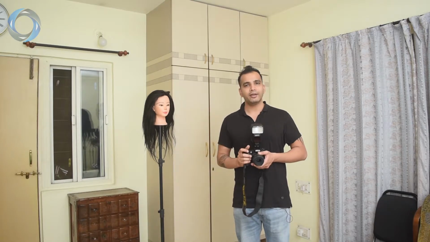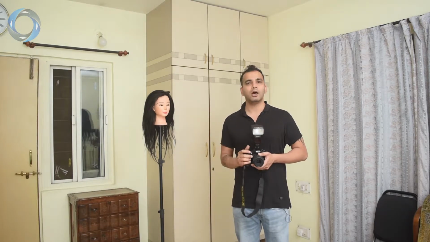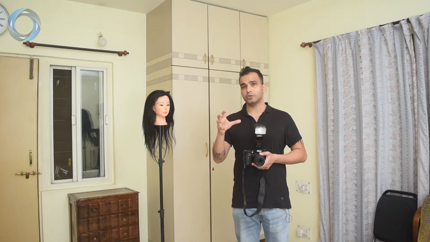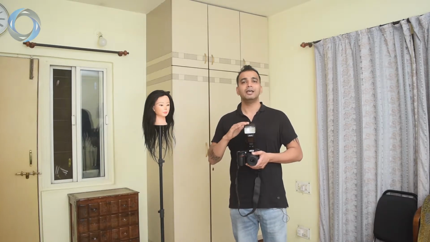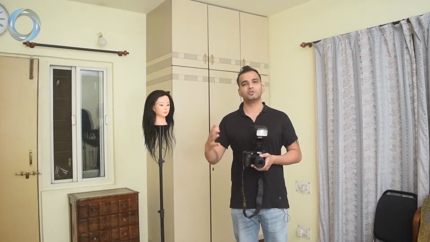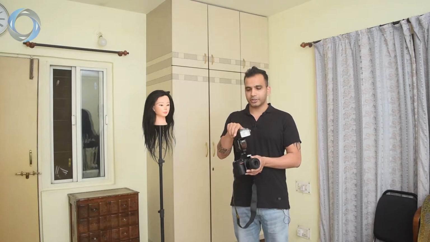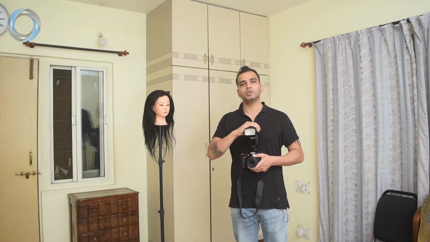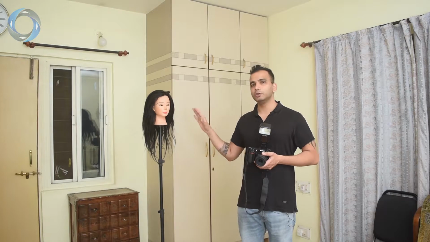First of all, we've got our mannequin here. We're going to take a few shots with this mannequin, and we're going to be using one of the most important functions that your flash has, one of the functions that really makes an external flash way more superior than your pop-up flash, which is that you can rotate this head. We'll take a closer look later on, but first of all, we're just going to take a normal shot of this mannequin.